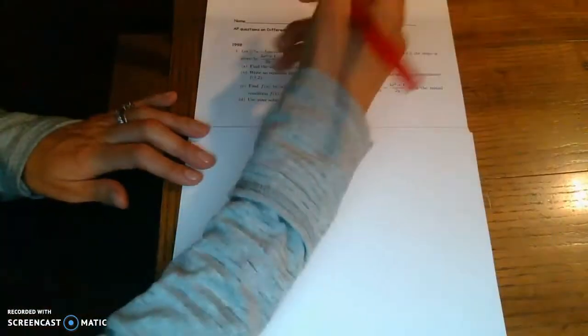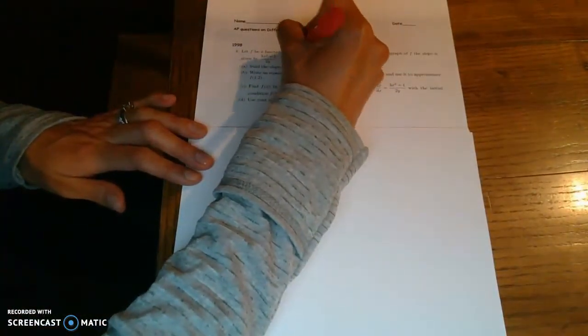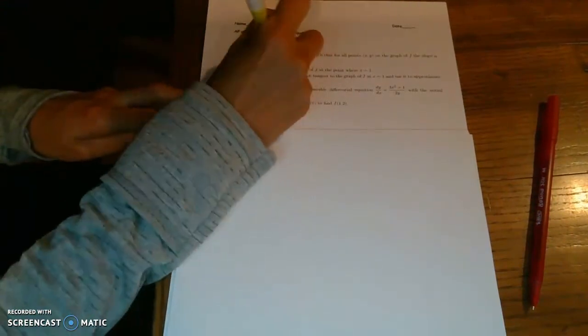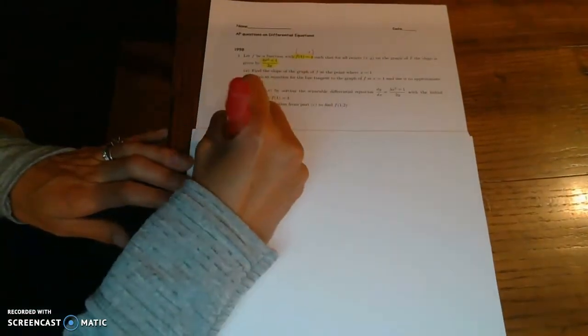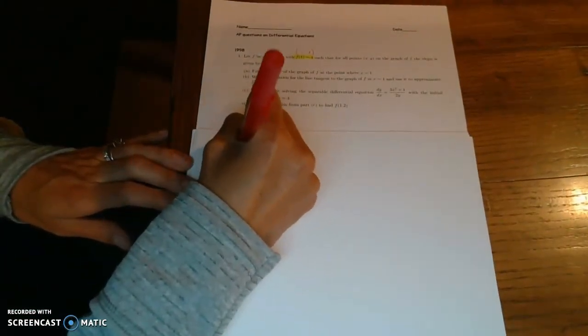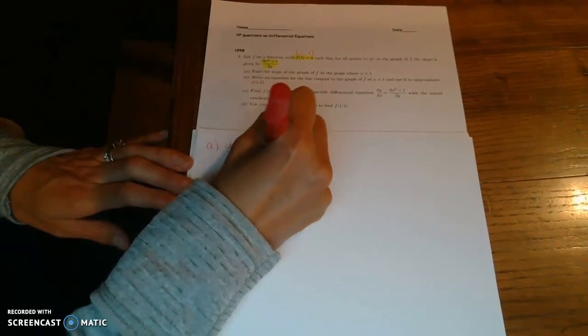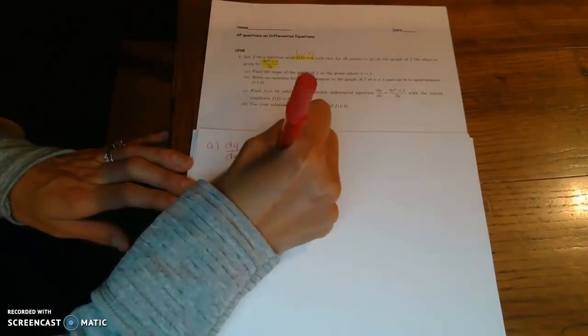Such that for all points on the graph of f, they tell me the slope is given by this equation here. Well, if the slope is given to me, then what they're really saying is that's the derivative. dy/dx is equal to (3x squared plus 1) over 2y.